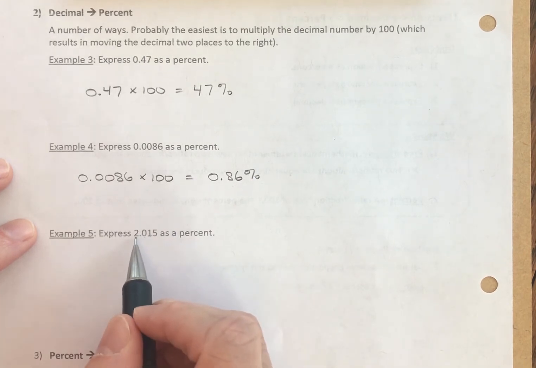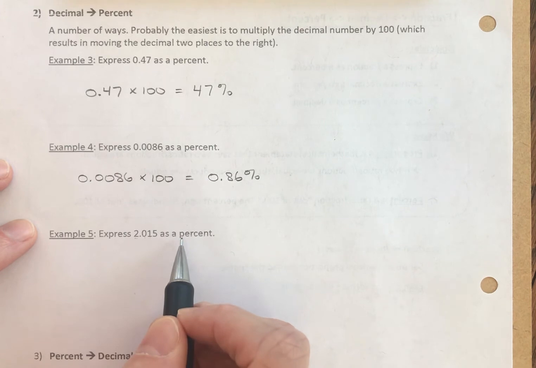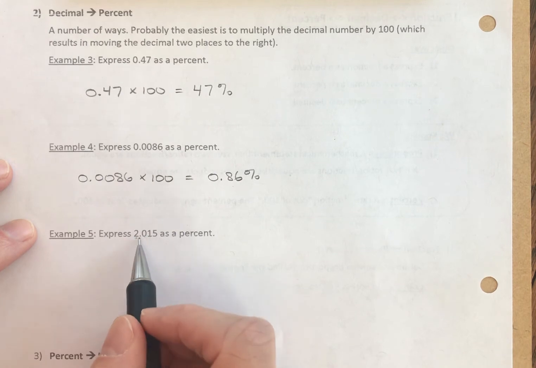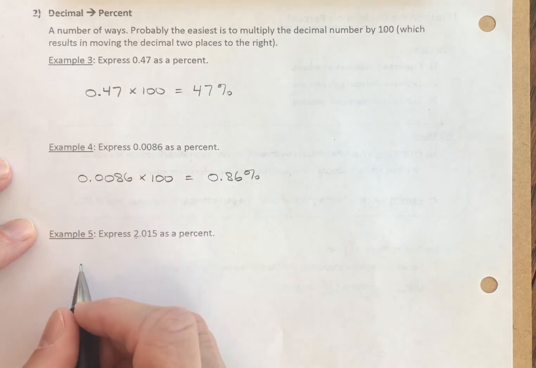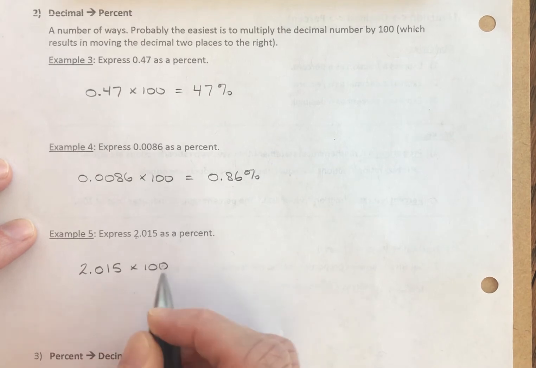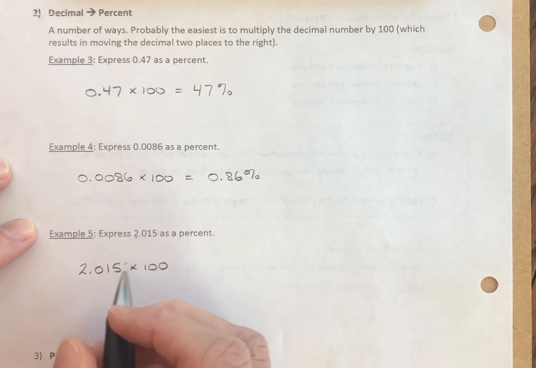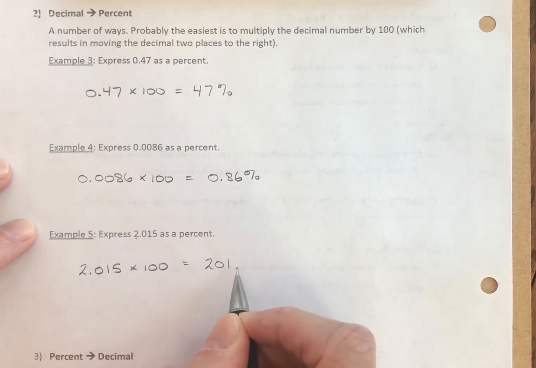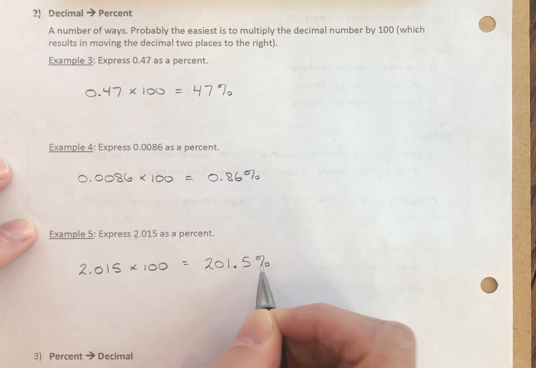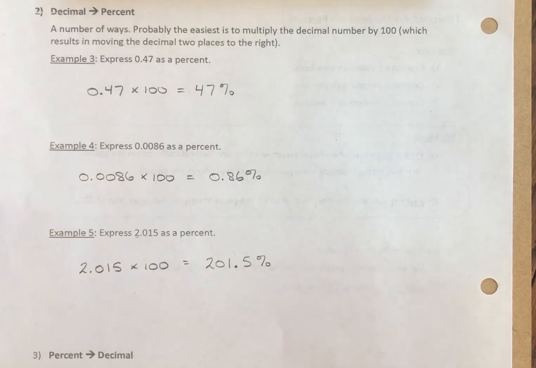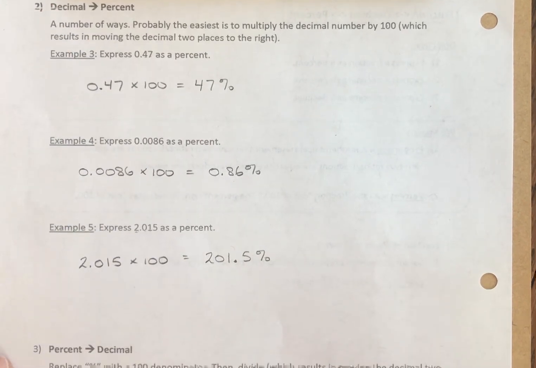And finally, number 5, express 2.015 as a percent. Well, we know that the number 1 as a percent is 100%. So the number 2 as a percent is obviously greater than 100%. It's actually 200%. So let's do this by multiplying by 100. 2.015 times 100. Making this number 100 times larger is the same as moving the decimal 2 places. And so this percent is 201.5%. So that's probably the easiest way to change a decimal to its equivalent percent.